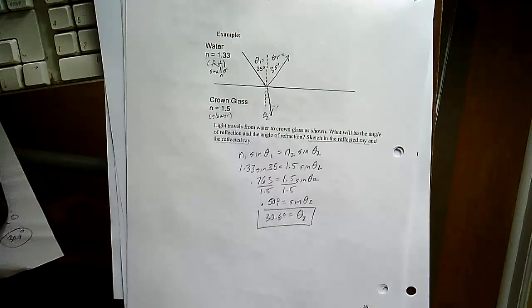So that was quite a bit. Reflection is easy. Refraction, you have to be able to find the index of refraction and use Snell's law to find angles.